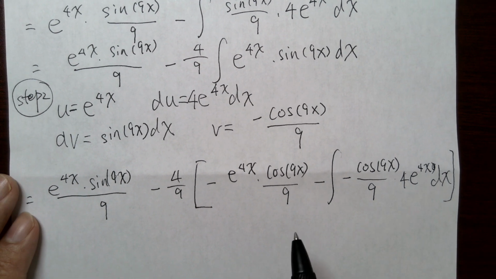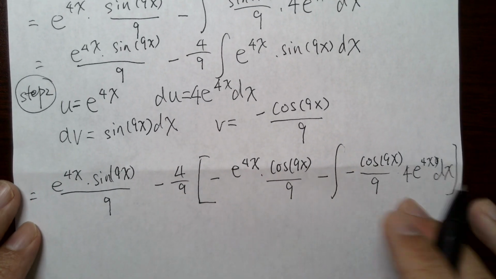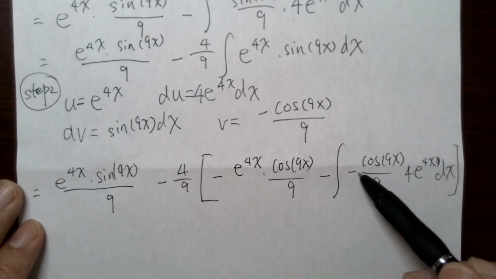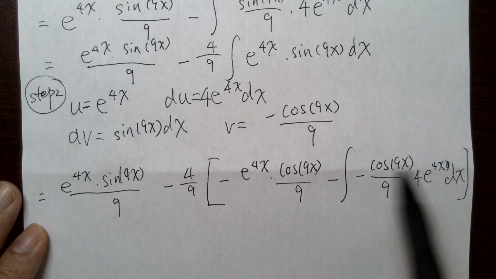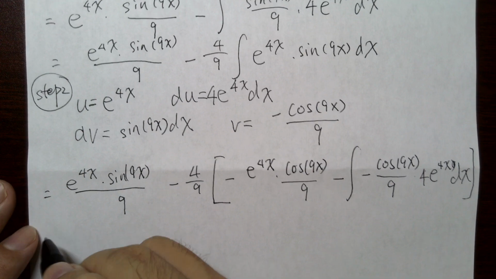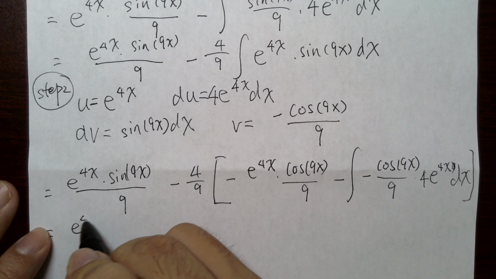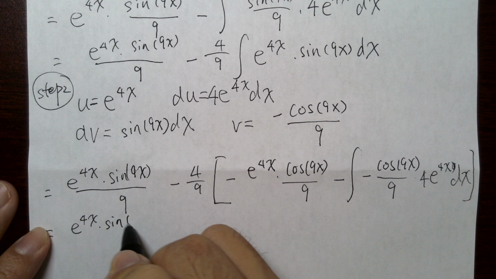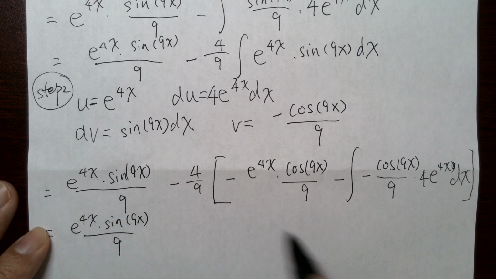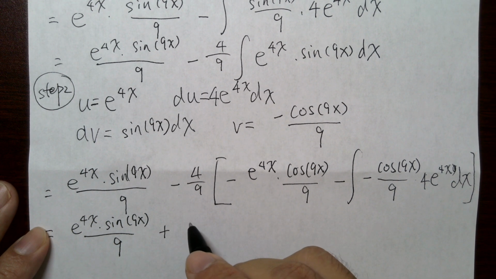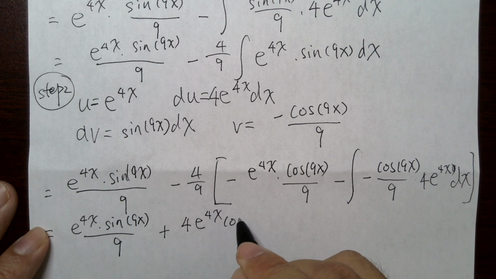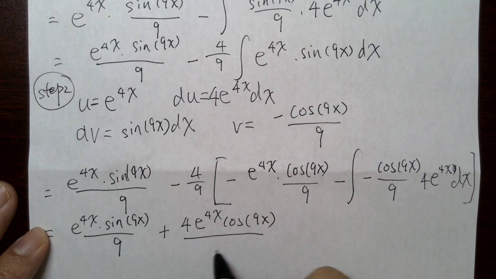What do we have? If we put all the things together and do the distribution, here's a negative, here's a negative, here's not a negative. So we have 3 negatives, so this part is still going to be negative. We have e to the power 4x times sine of 9x over 9. Negative, negative, so it becomes a plus 4 e to the power 4x cosine of 9x over 81.